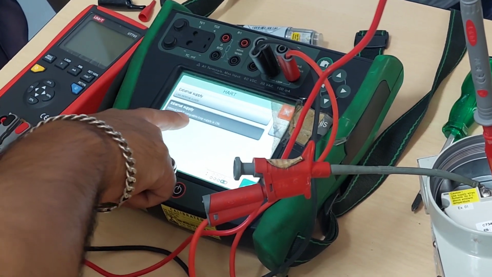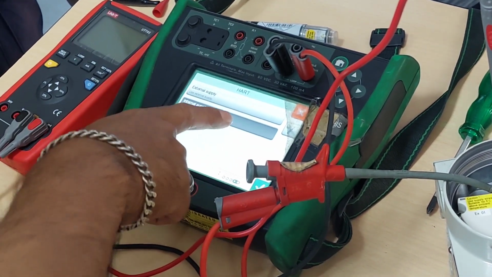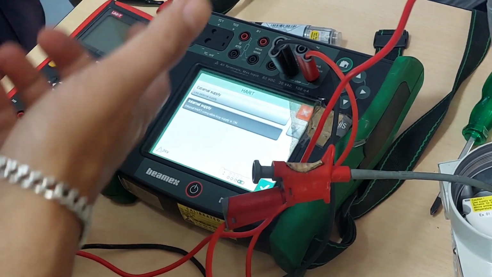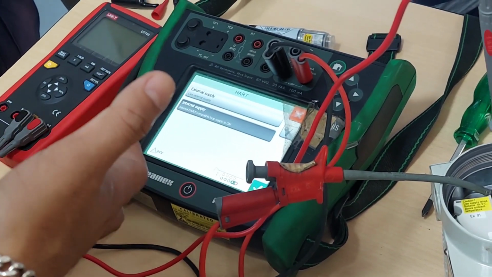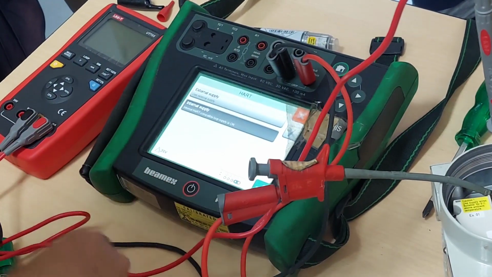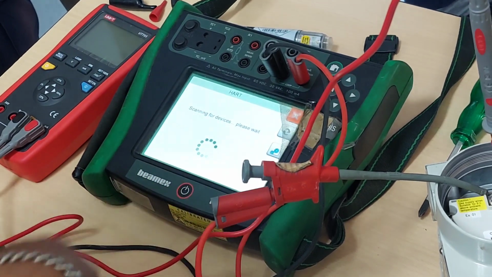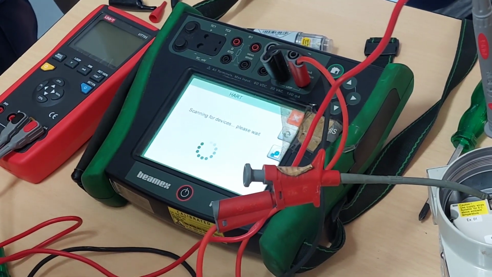So, internal heart compatible loop simulation, including the 250 ohms, it's already there. So that's why we're able to communicate.